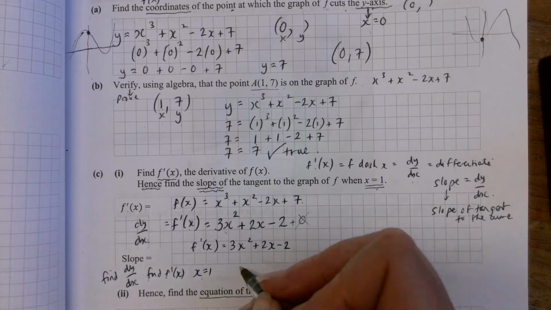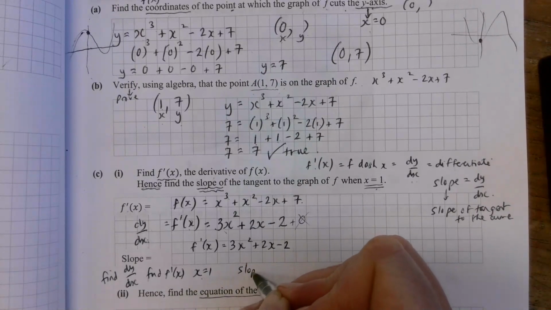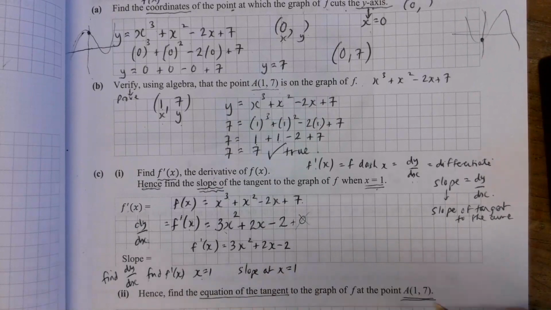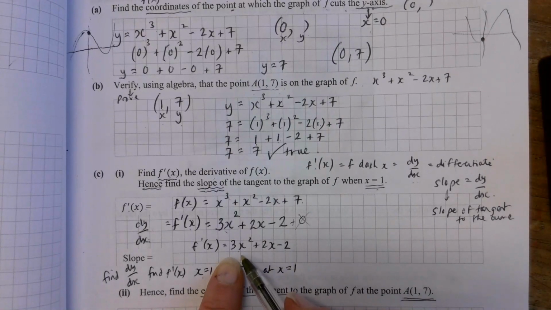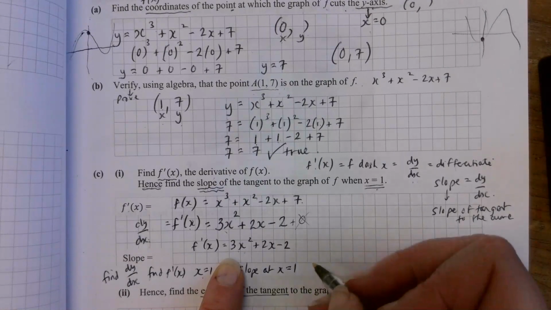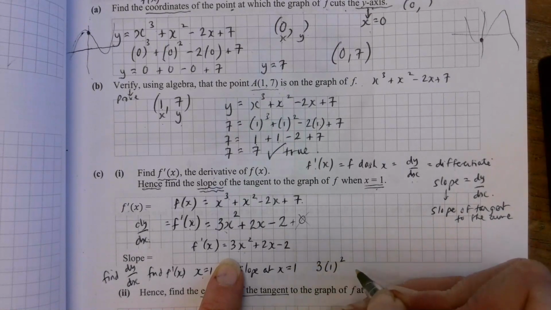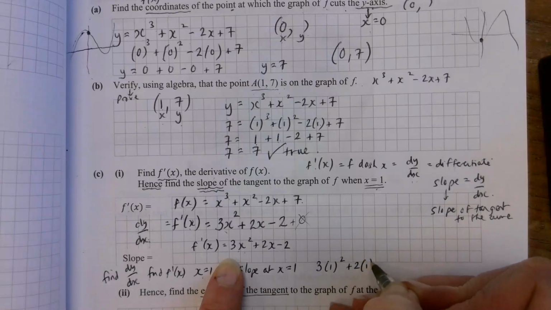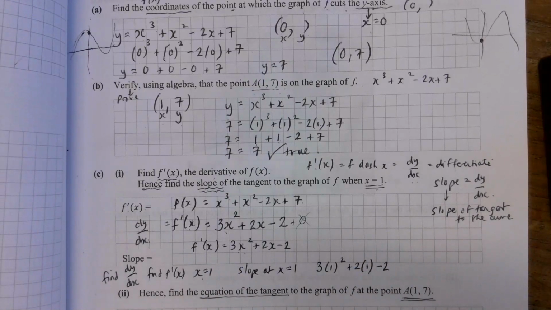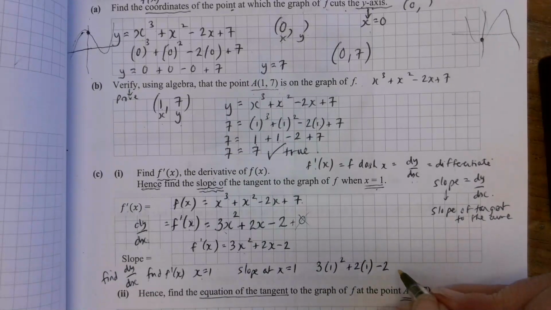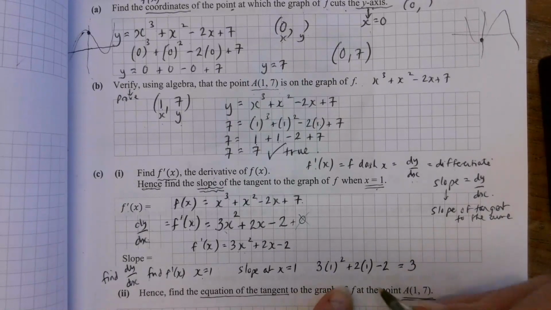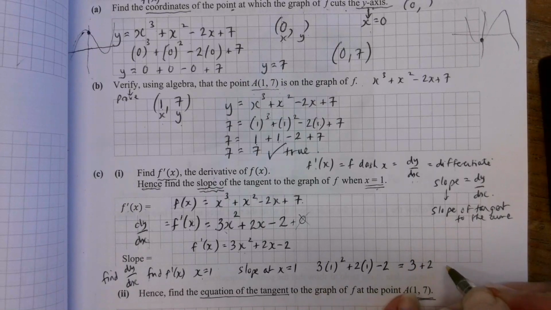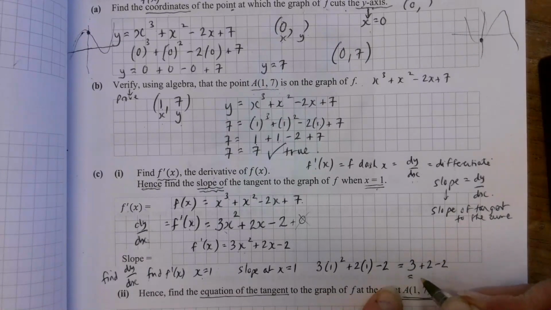So what I'm going to do is, slope at x equals 1 is going to be, I'm going to put 1 into my dy dx, into my f dash x. So 3 by 1 squared plus 2 by 1 minus 2. So that is 3 by 1, which is 3, 2 by 1, which is 2, minus 2, so that is 3.